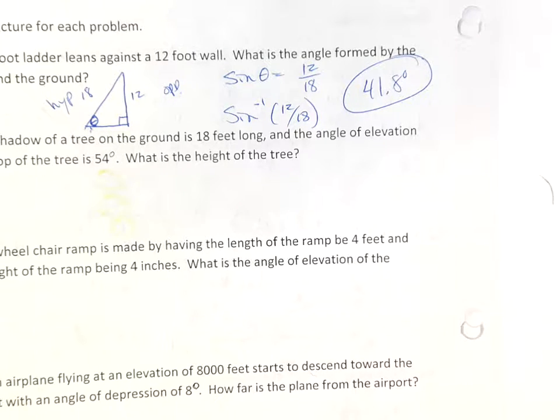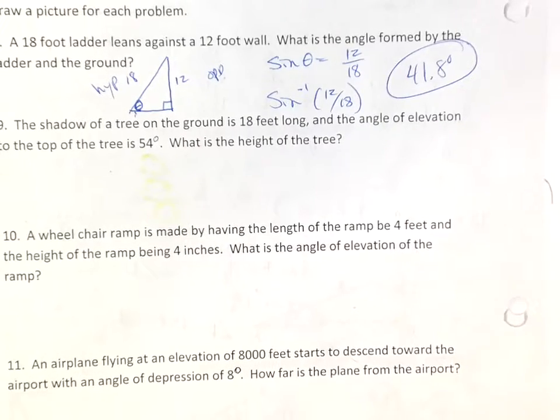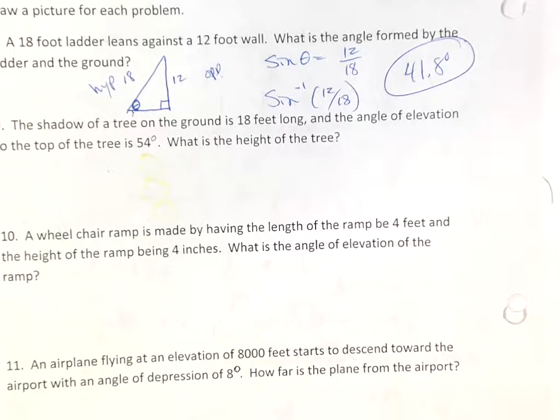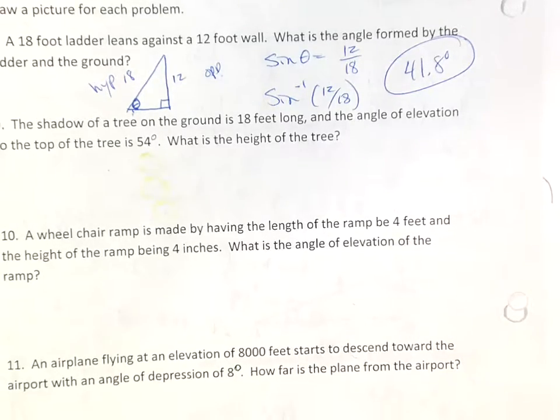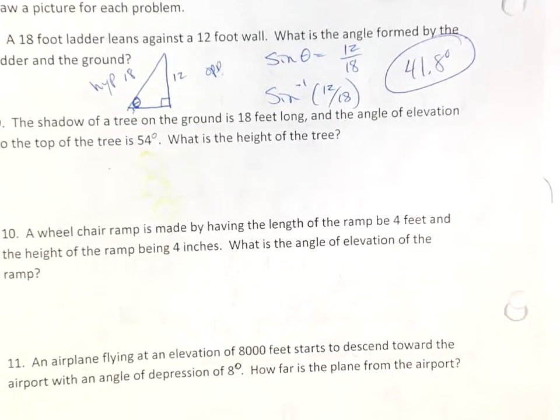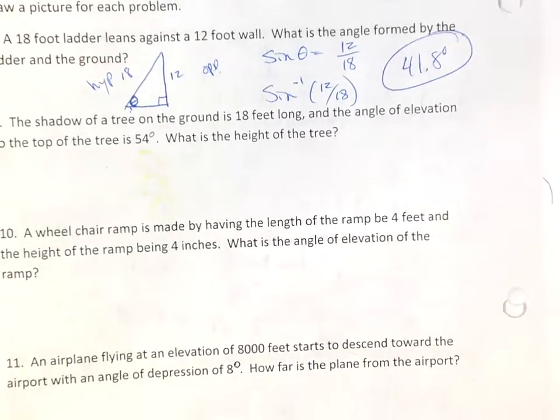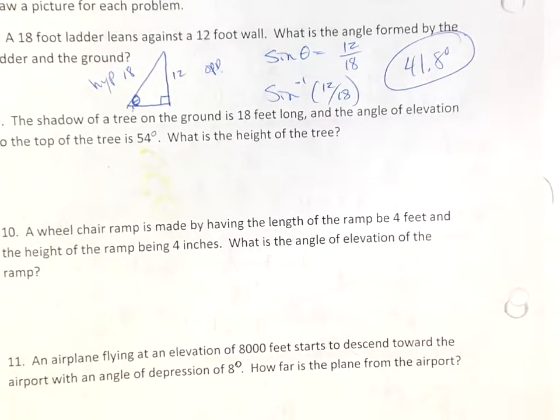Awesome. Okay, number 9. Now shadows are on the ground, by the way. A lot of kids want to think about shadows from the air, as if they're cast from there, but shadows are on the ground, right? Everybody agree? They're not coming down. That's how you cast a shadow, but the shadows are on the ground, okay?